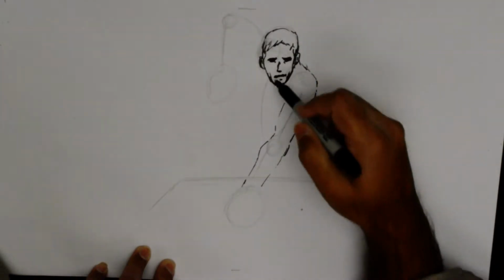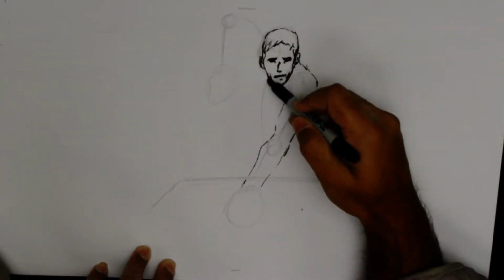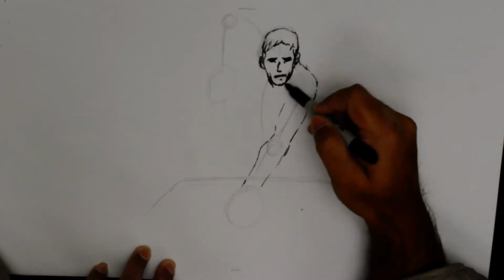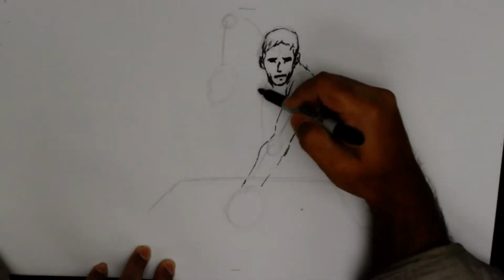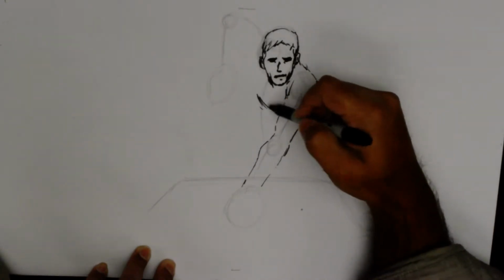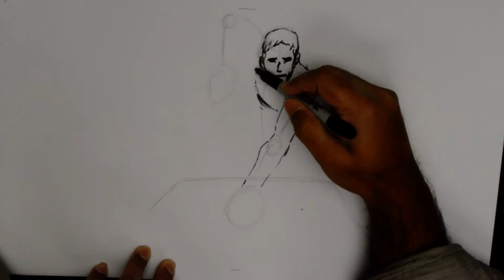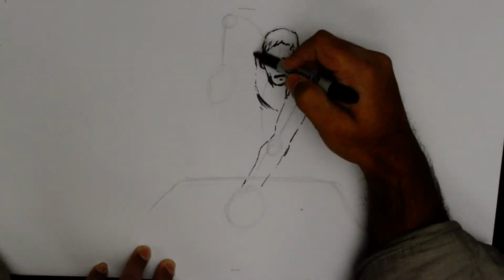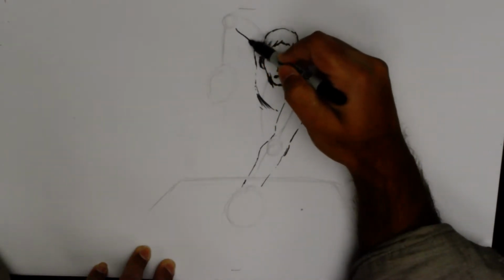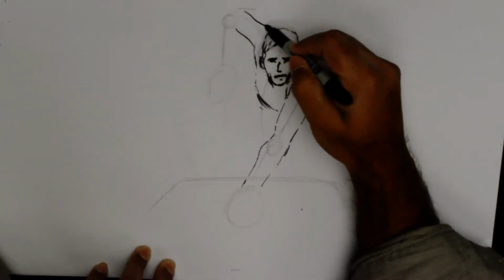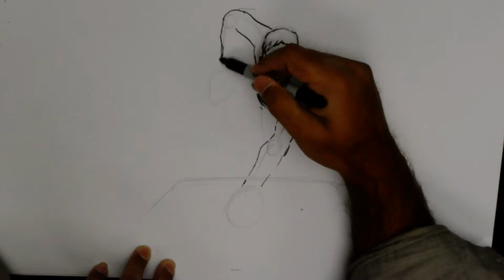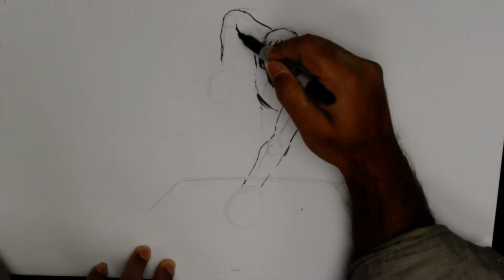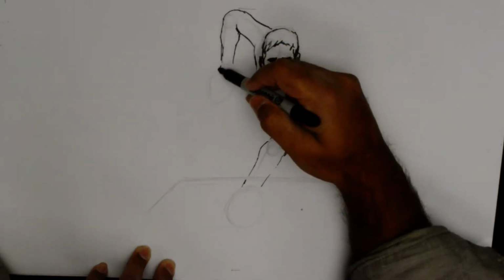Okay, and then of course the neck is here, buried. The chest will be of course around there somewhere, and then that goes back into the shoulder right there, and there we have.